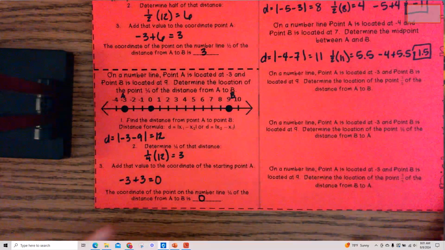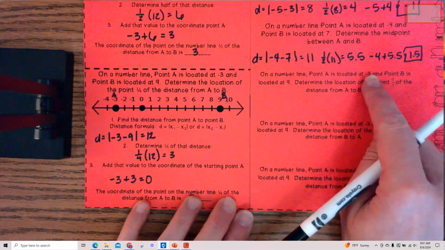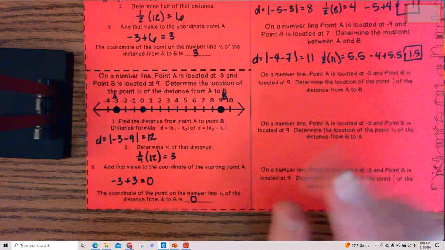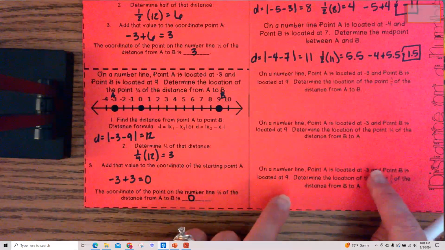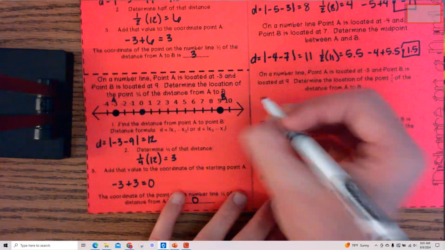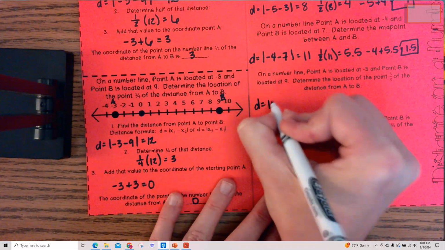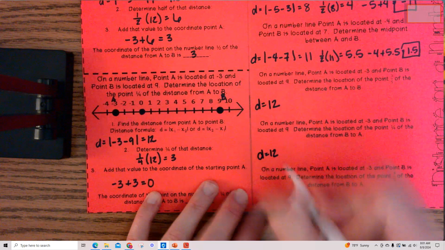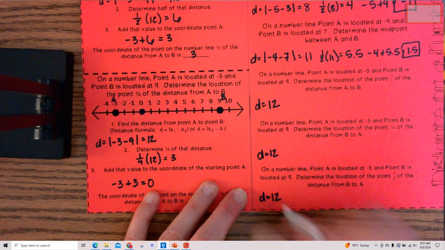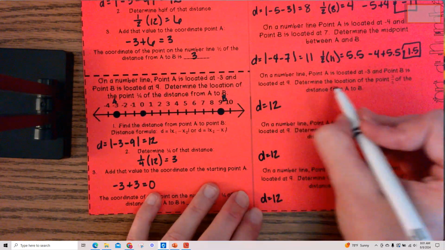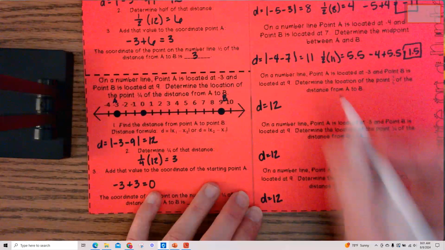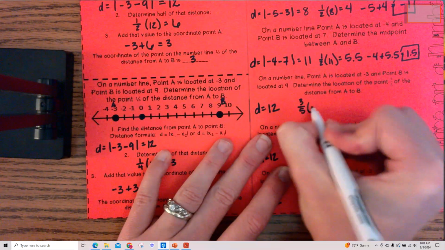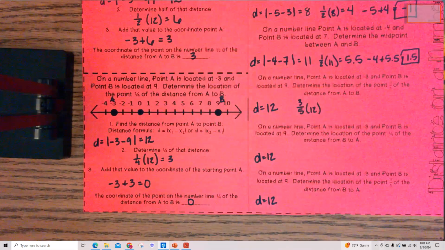Okay, here we go. Same numbers again. Point A is at -3, point B is located at 9. We know the distance for all of these is 12 because we've already done it. All right, this one is determine the location of the point that's 3/5 of the distance from A to B. So we would do 3/5 of 12.